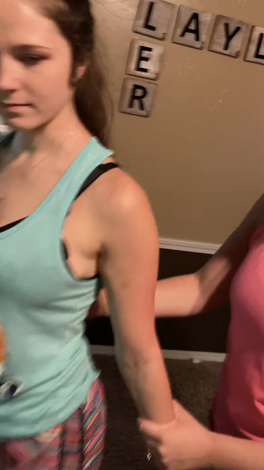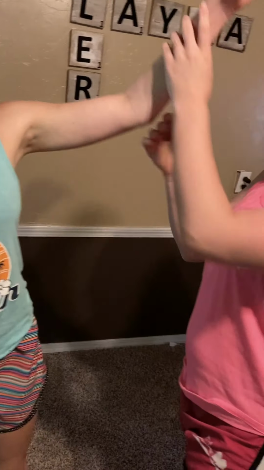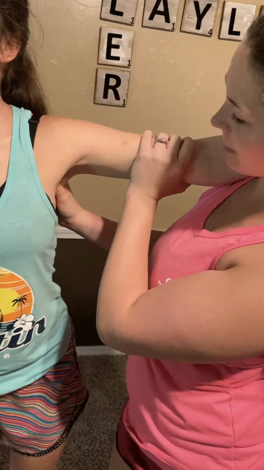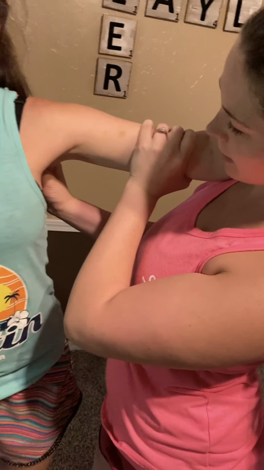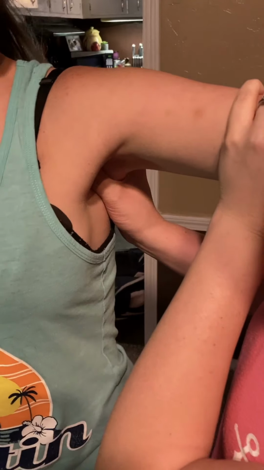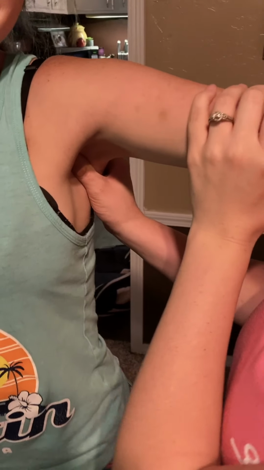Now we're going to do the subscapularis. So I'm going to hold your arm, and you're going to have to dig into the armpit, and you're going to go on the anterior wall or the medial. So you're going to go onto the anterior wall of the scapula, and that's going to be the subscapularis.